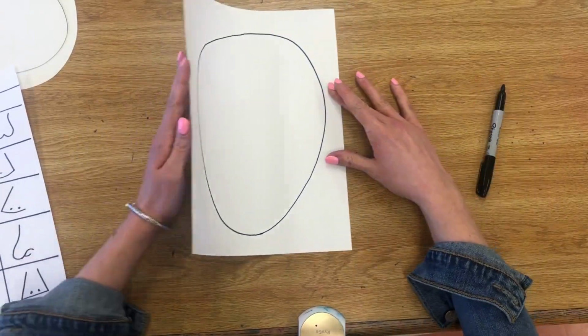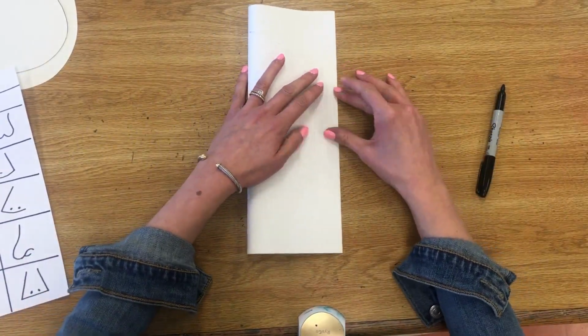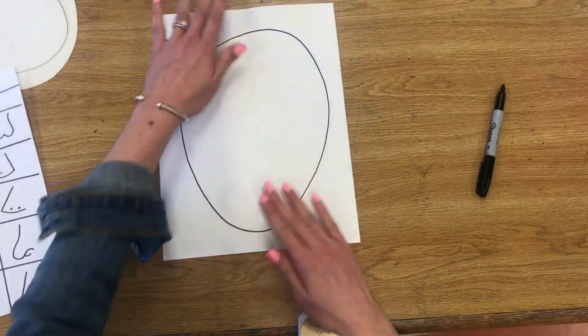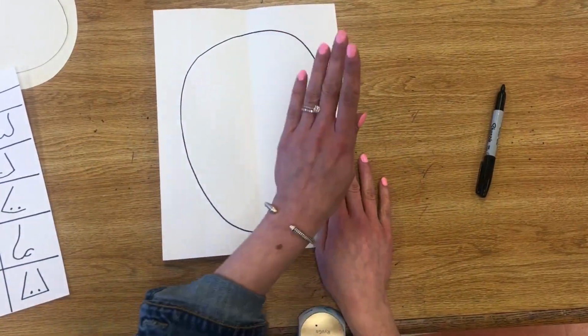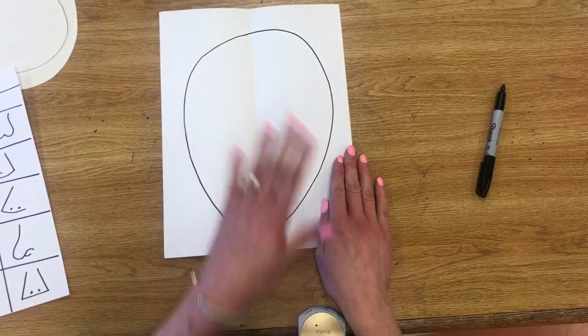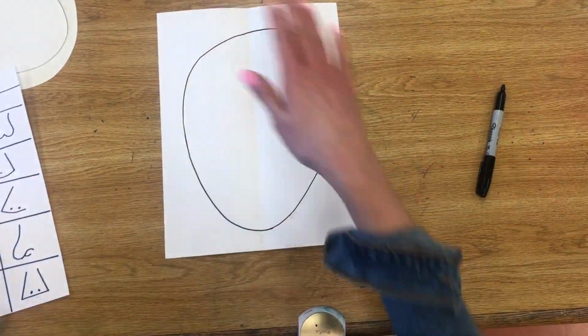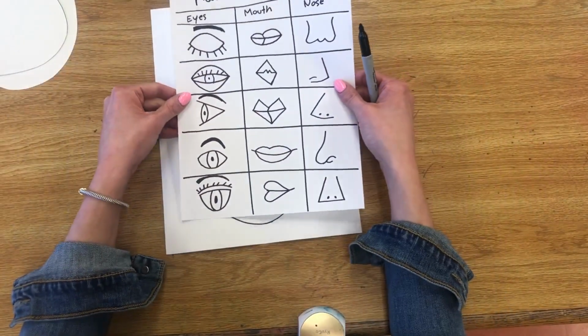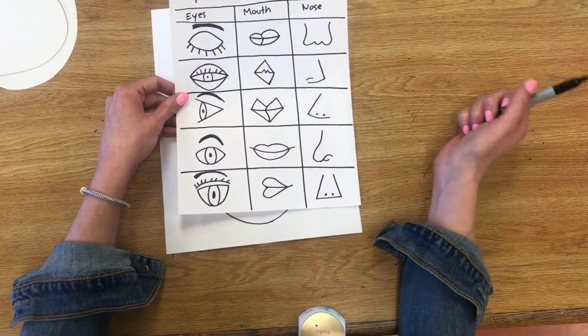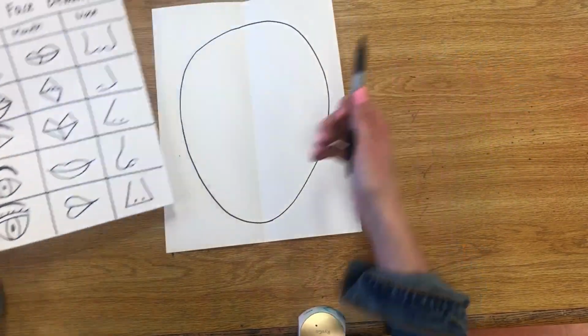Now I'm gonna go ahead and fold my paper in half because I want one side to be different from the other side so it shows asymmetry. Now I'm gonna use my face features and choose which elements I would like to do for my Picasso face.